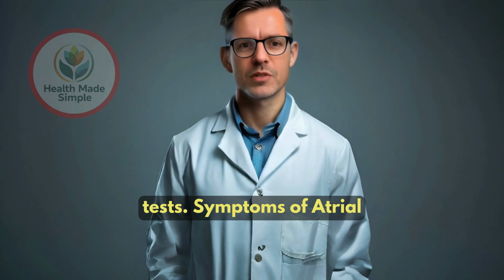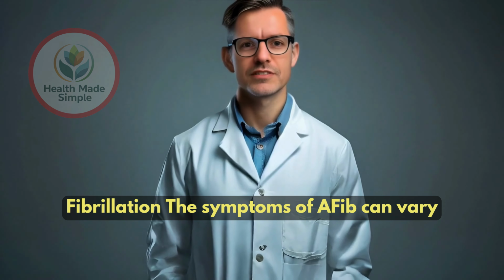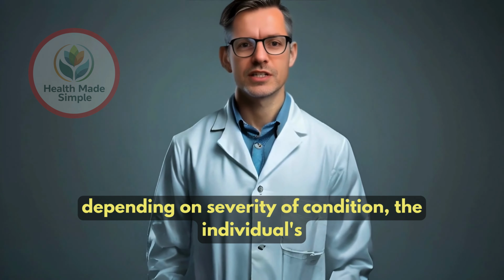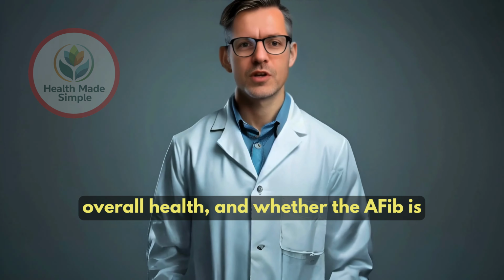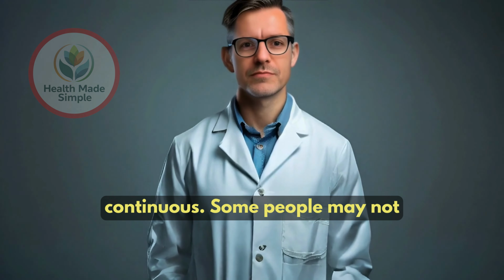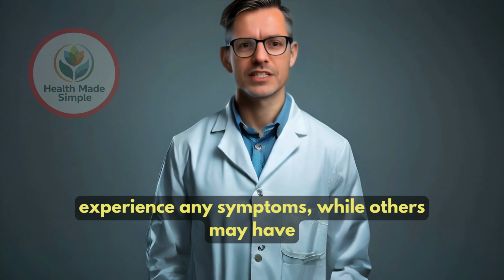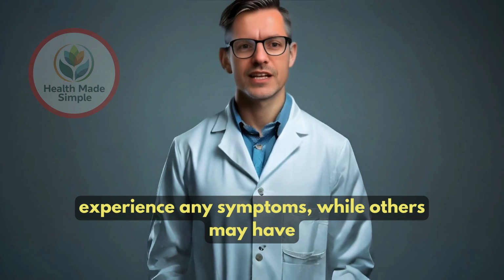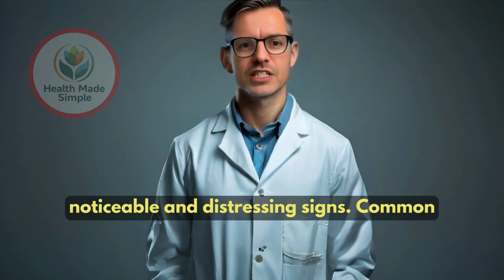Symptoms of atrial fibrillation. The symptoms of AFib can vary depending on the severity of the condition, the individual's overall health, and whether the AFib is paroxysmal, intermittent, or persistent, continuous. Some people may not experience any symptoms, while others may have noticeable and distressing signs.